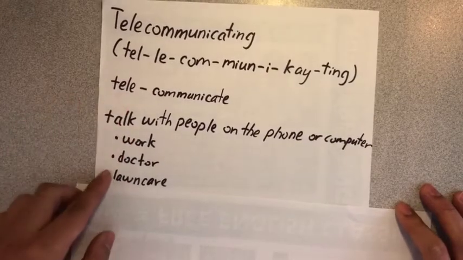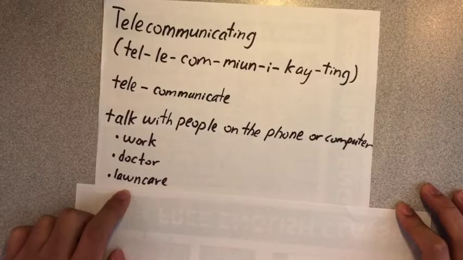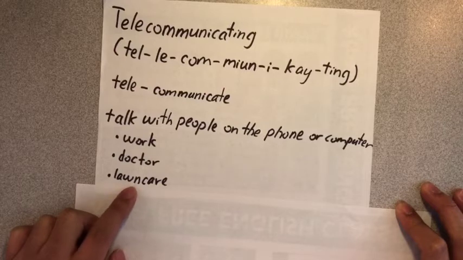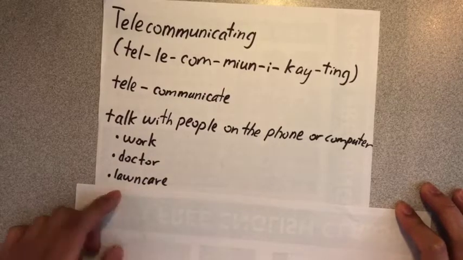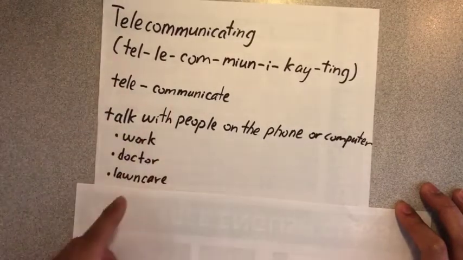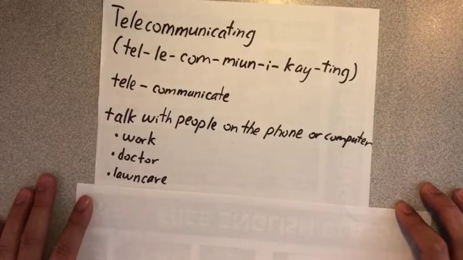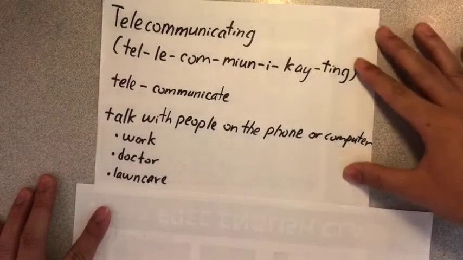Or last week, I needed someone to cut the grass at my neighbor's house. So I called them on FaceTime and then I showed them the grass and they told me how much money it cost to cut the grass. This is telecommunicating. It is the new form of business now that we cannot leave the house.